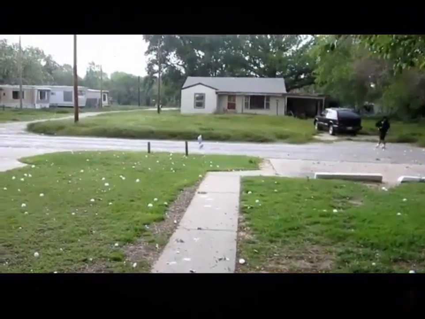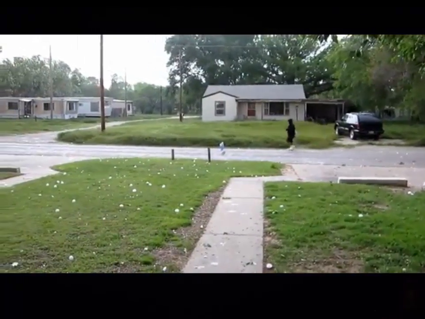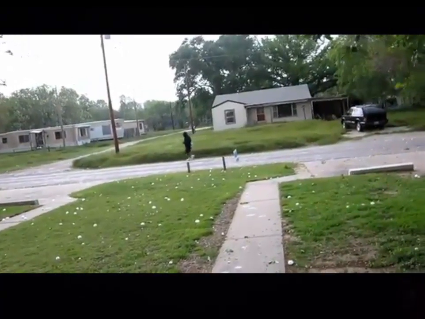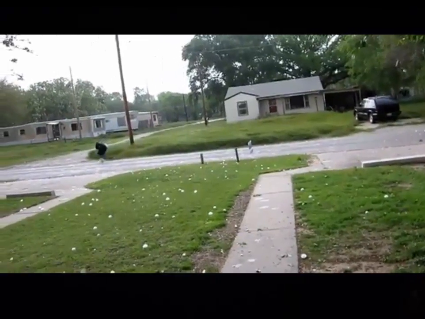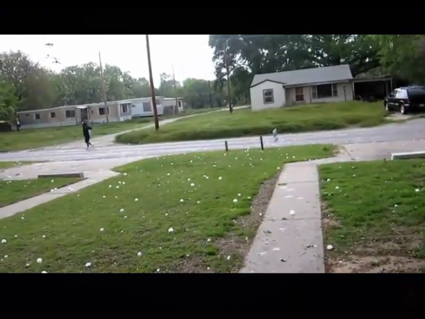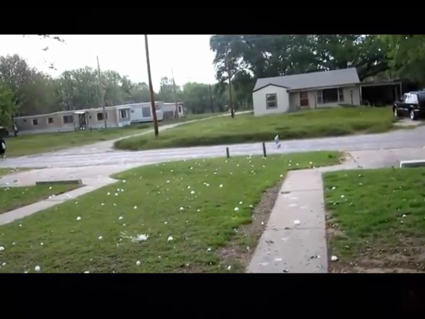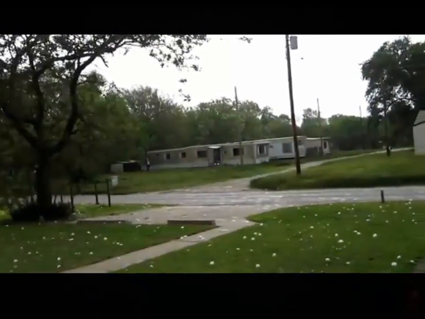Hey, that did it. That hit you. Because it's going to hit him in the head and probably hurt him if he gets hit. Hey, there's a deer. Oh, yeah.